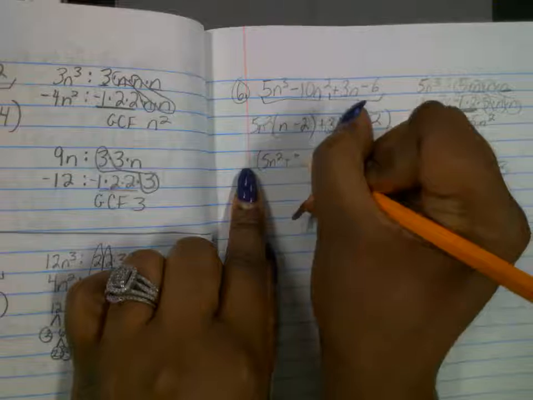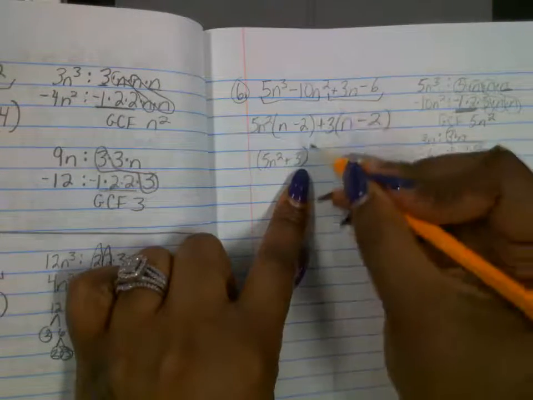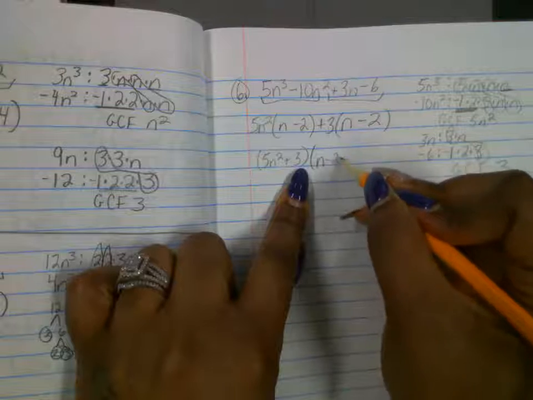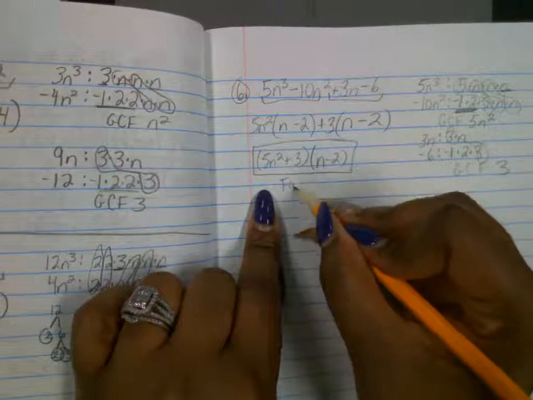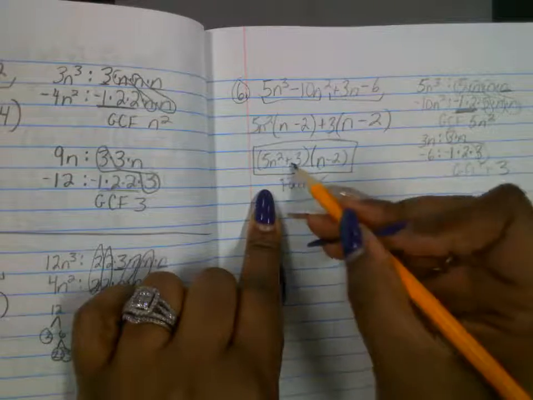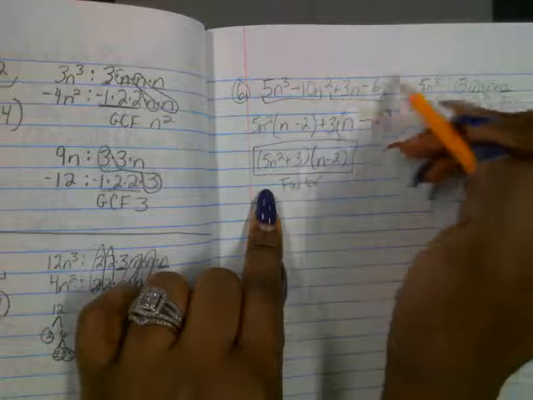They're being multiplied by the exact same binomial. So beside it, we're going to put that binomial. And these are our two factors. When I multiply these two binomials together, I get this polynomial as an answer.